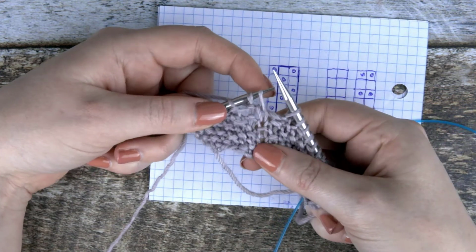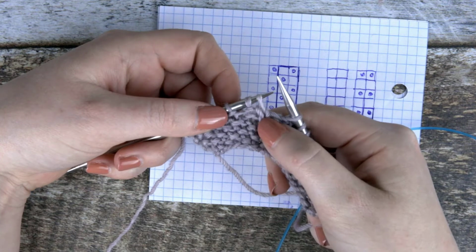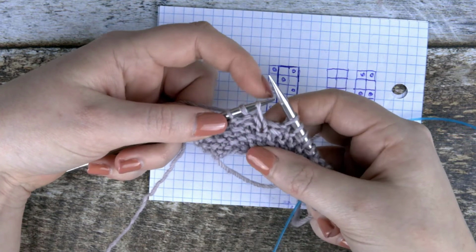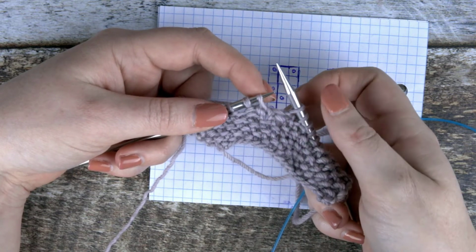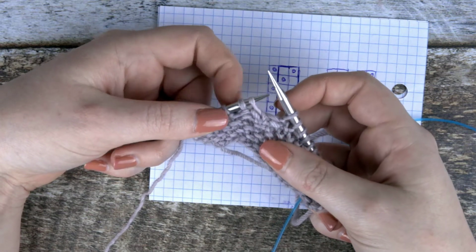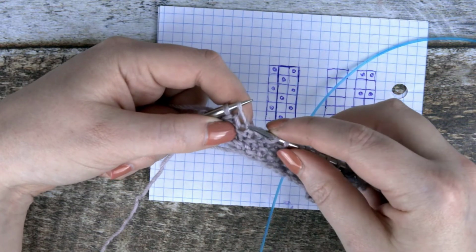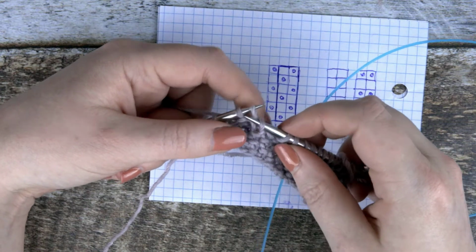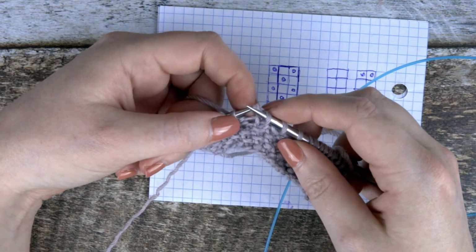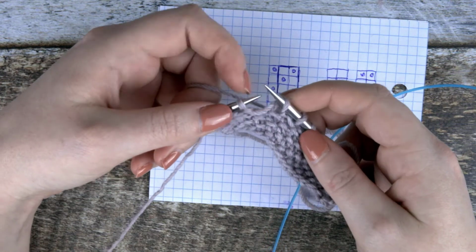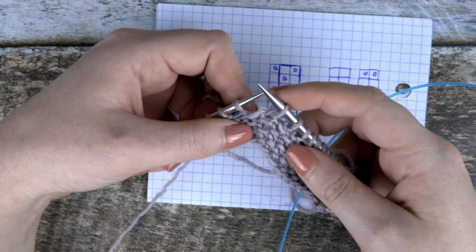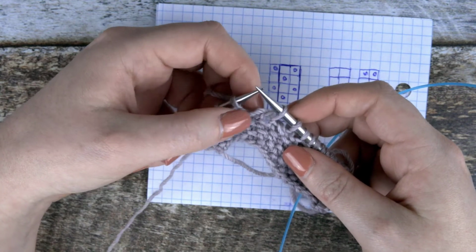Looking at what I have on my needles though, there's a break in the diagonal pattern, and I have a knit stitch on my needle where I should have a purl stitch. That's okay, it's really easy to fix. And so you can insert your needle from back to front and drop the stitch from the row that was incorrect. At this point, I have a knit and I want to make it a purl.